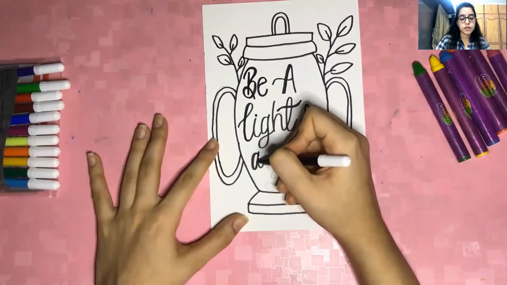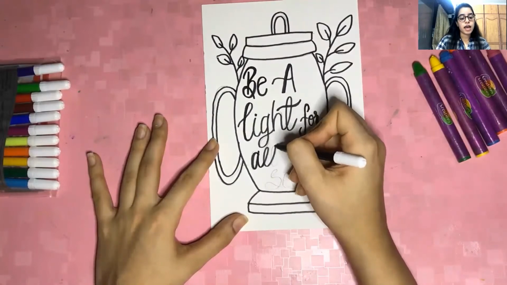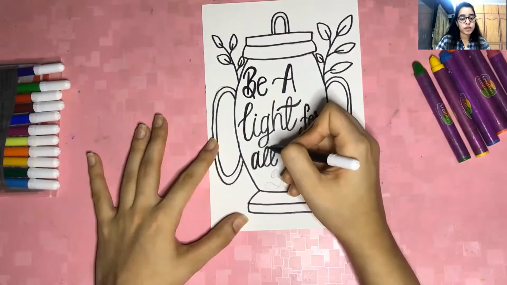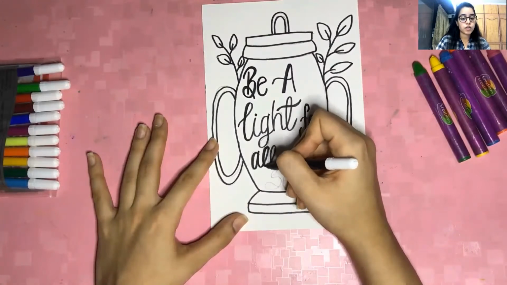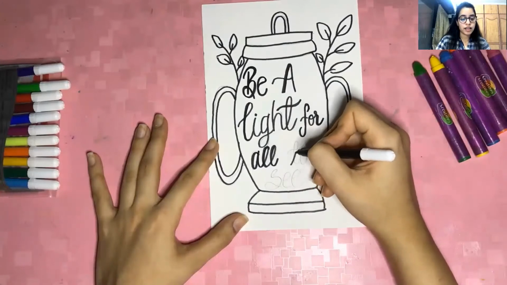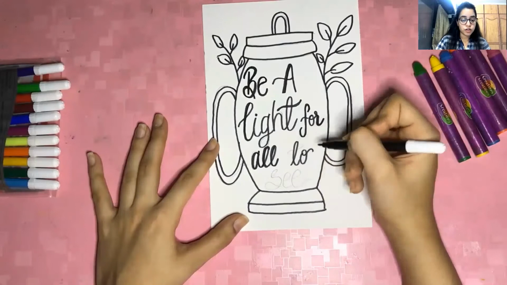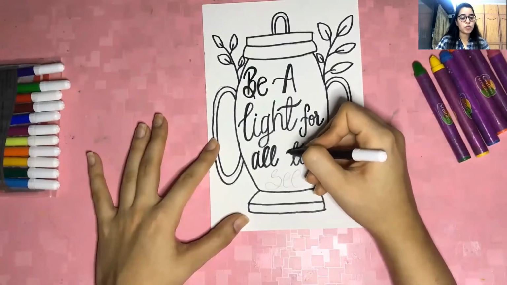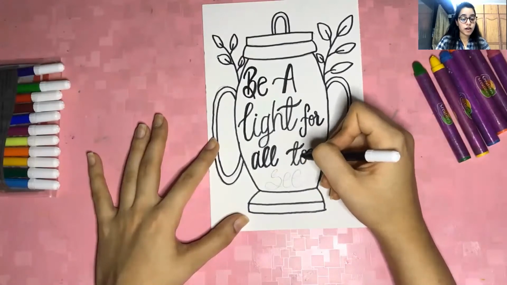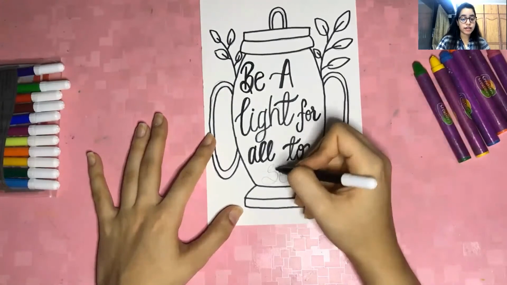It's fine if you're still not able to catch this up, if you're still at a step prior. You need not really rush the process, but I hope you all are enjoying the process, okay? So be a light for all to see, and we have created a beautiful lamp around it, a lantern around it, which emphasizes the word light.